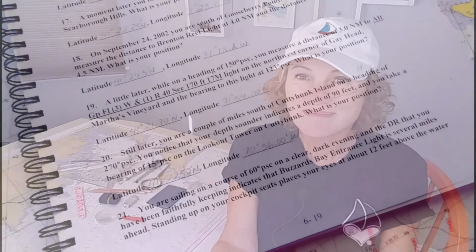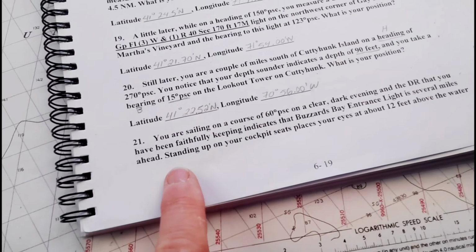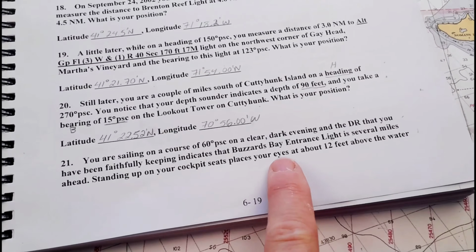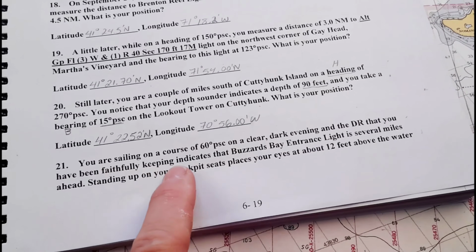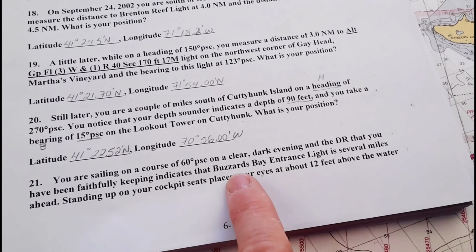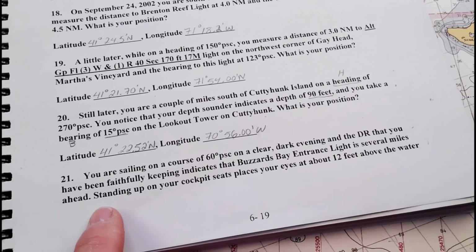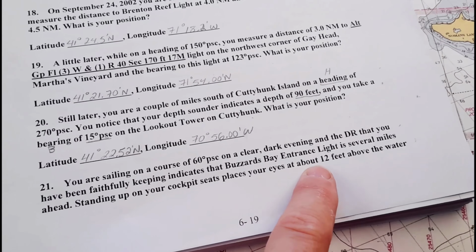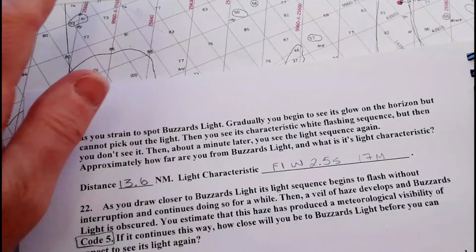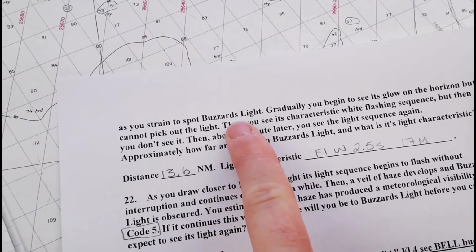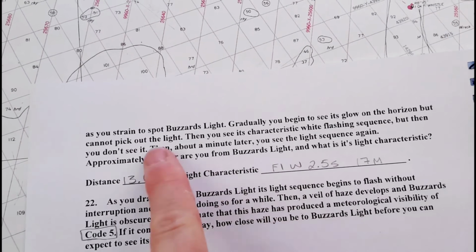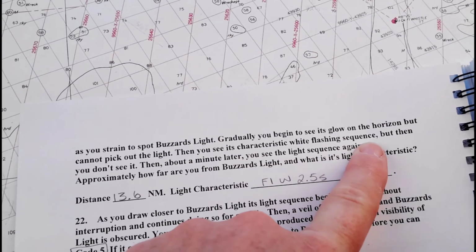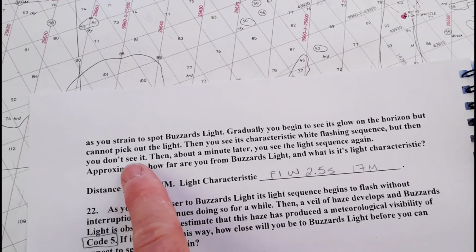Let's look at the formula. This is the kind of question that you would be using this with, a sort of bobbing of the light question, where you're looking at Buzzards Bay entrance light, and it's several miles ahead, and you're standing in the cockpit seats, and you place your eyes at 12 feet above the water. As you strain, gradually you begin to see its glow on the horizon, then you see its characteristics flashing, and then you don't see it, so it's going up and down.